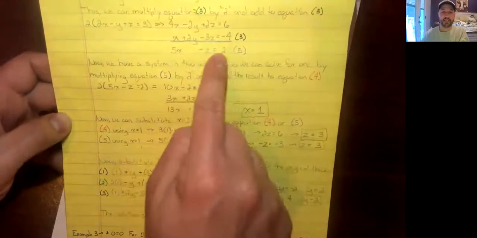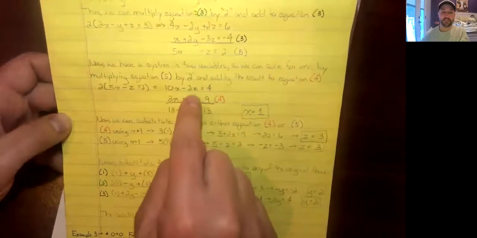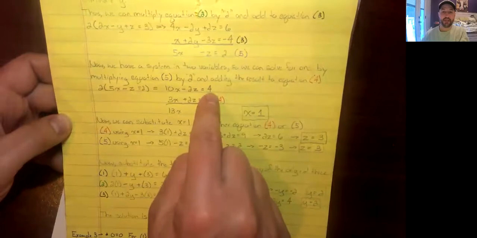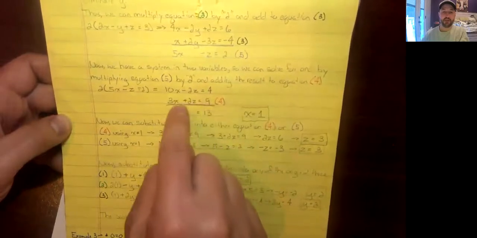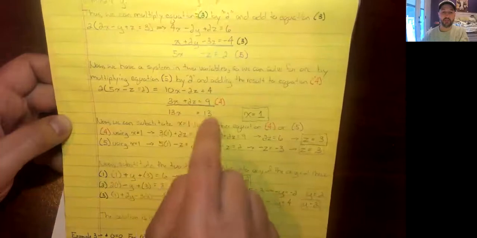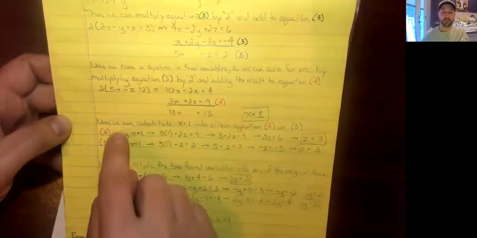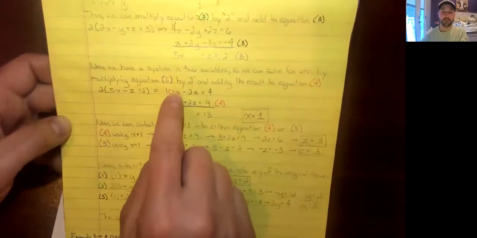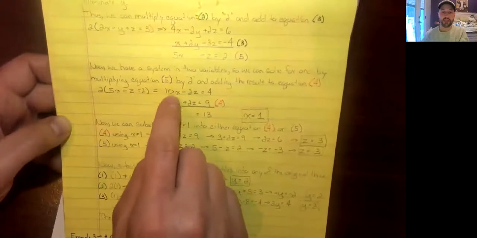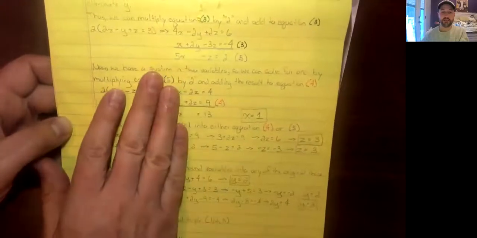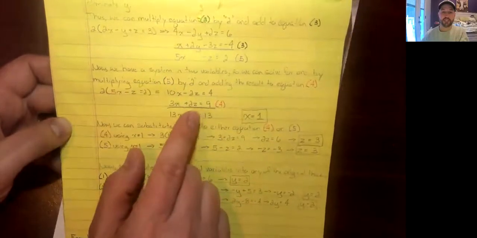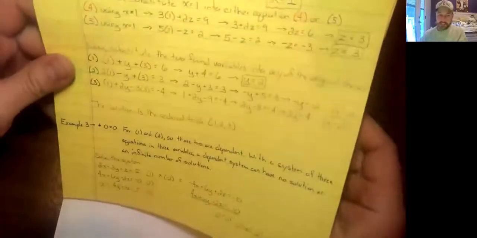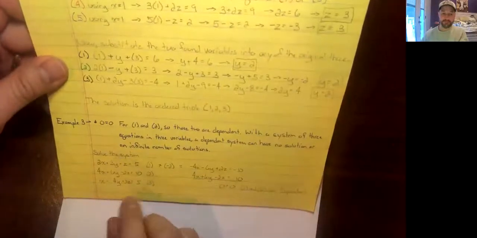So there's my equation 5 I just got. If I double that, I have 10x minus 2z equals 4. If I add that to equation 4 that I found earlier, my z's go away. I'll solve for x. X equals 1. Now it's a matter of plugging x equals 1 into one of these places. Either one, you plug 1 in, and then you'll solve for z. Once you solve for z, you'll plug x and z into any of the initial equations. Okay, now one interesting example is example 3.